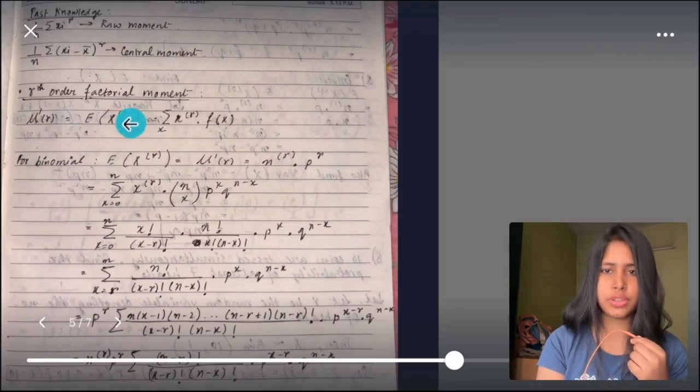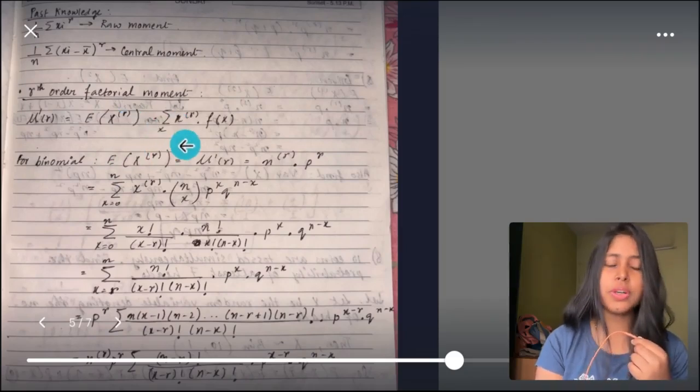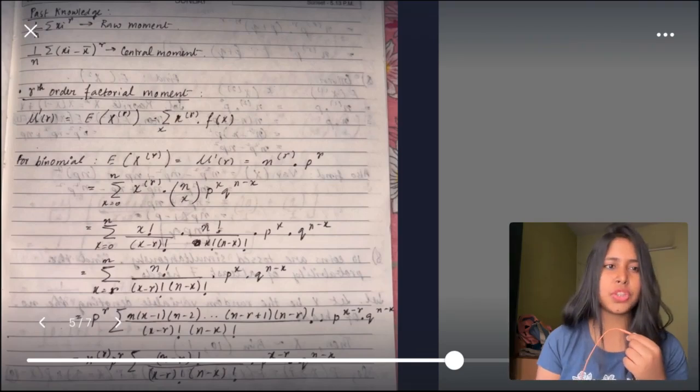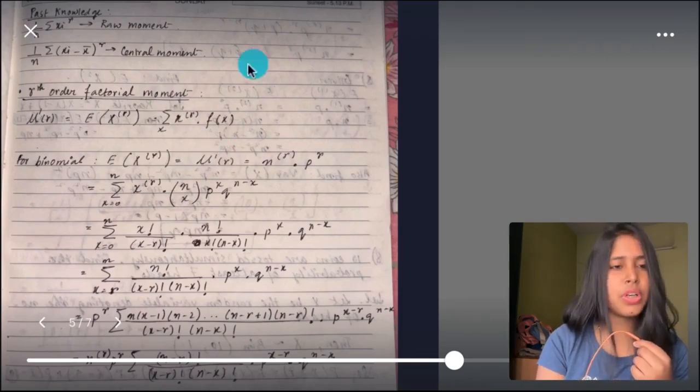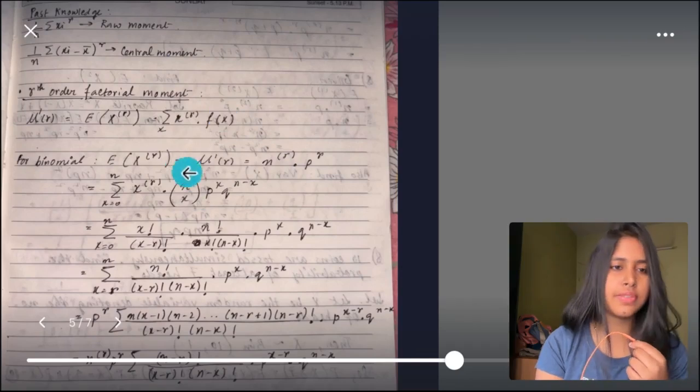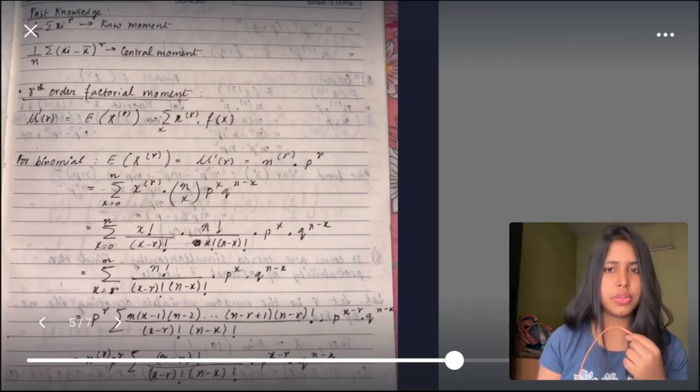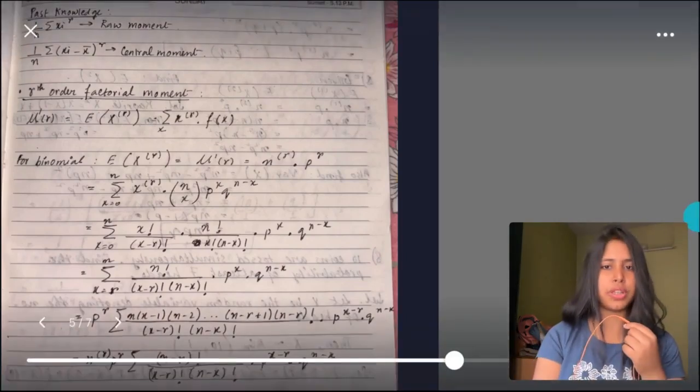Right? Now we define the rth factorial moment mu dash r as equal to expectation of x factorial r, which equals summation of x factorial r times f of x. Here f of x is the function, and x factorial r is the value. Okay.